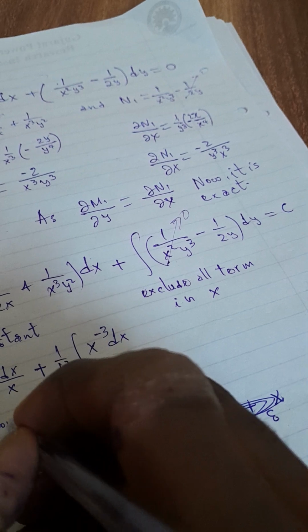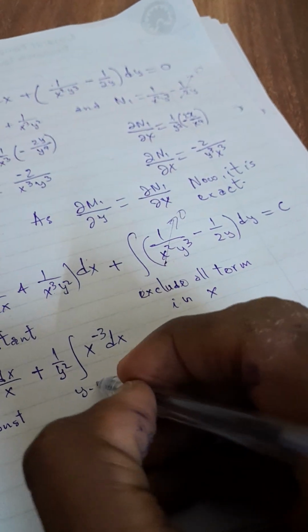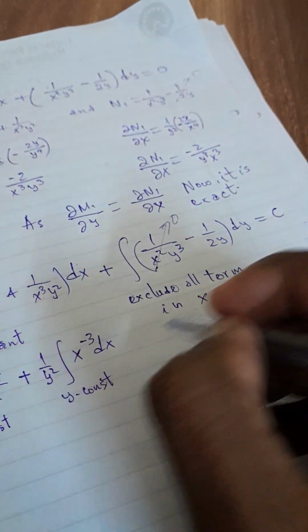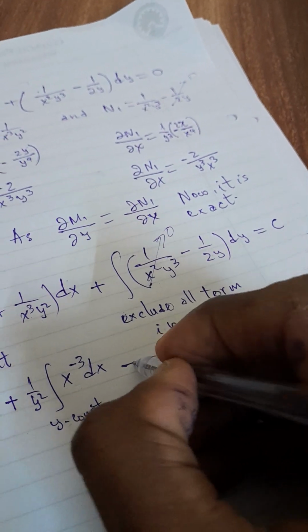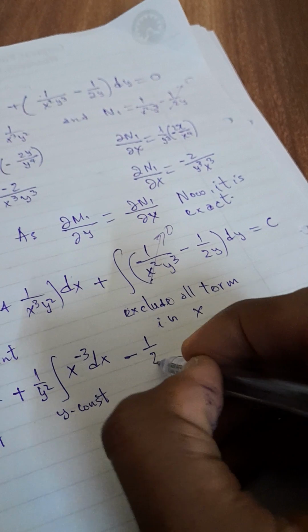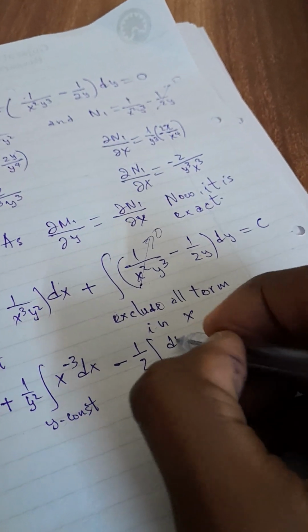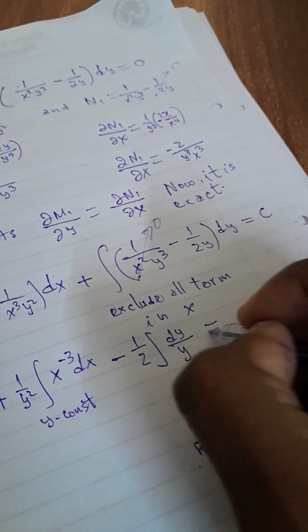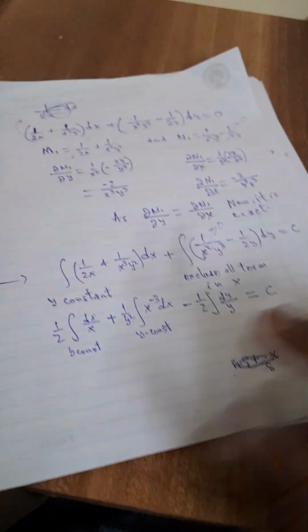We know that y is constant here. And this part will be minus 1/2 times the integral of dy/y. This is equal to c.